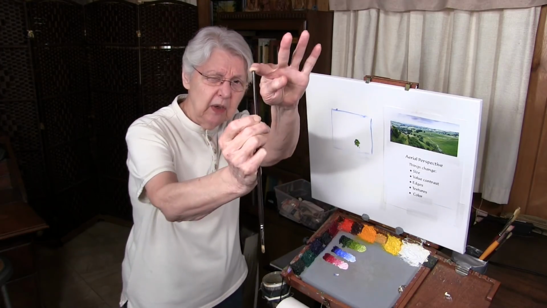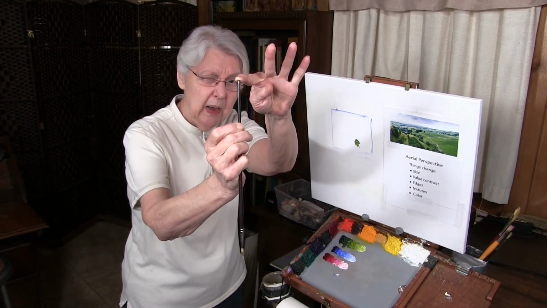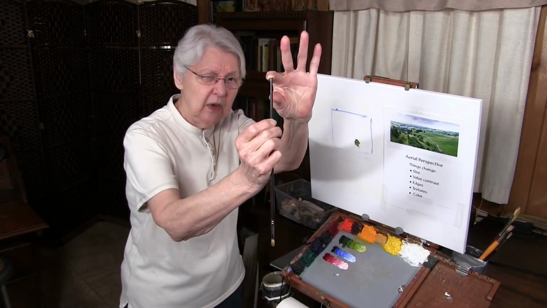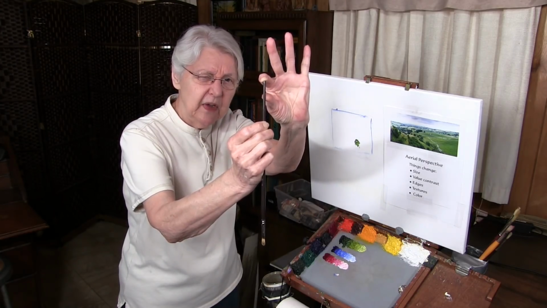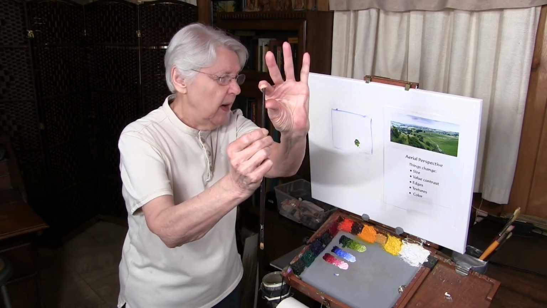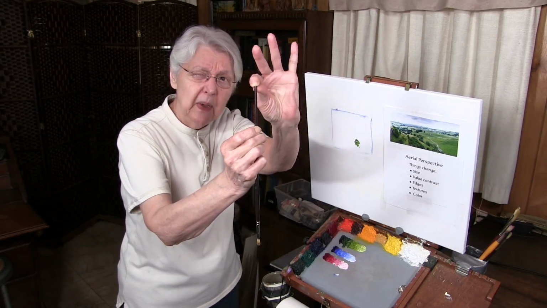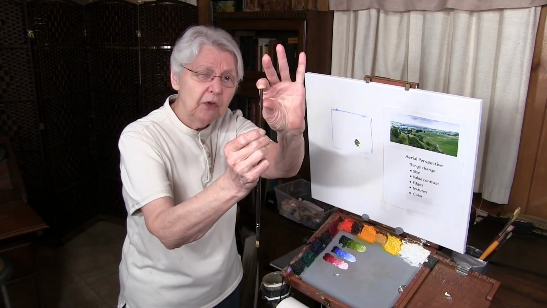All right, then, holding that at the same distance from your eye, you can just move it and you can see the next tree beside it where it fits in this space. You'll discover various things depending on how close the trees that are behind are to you.